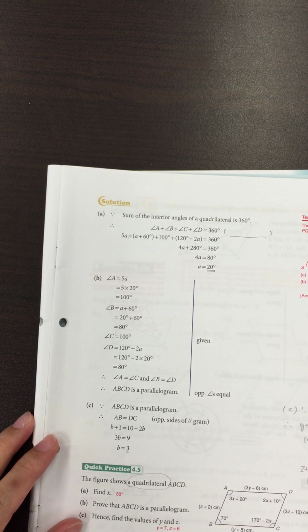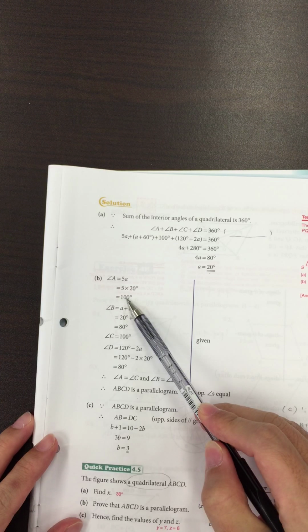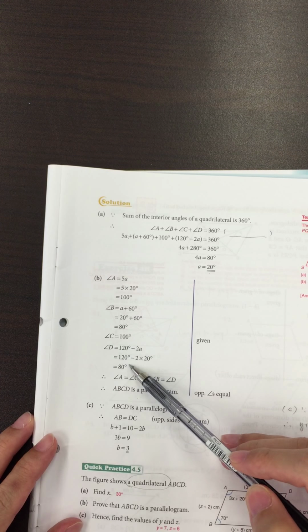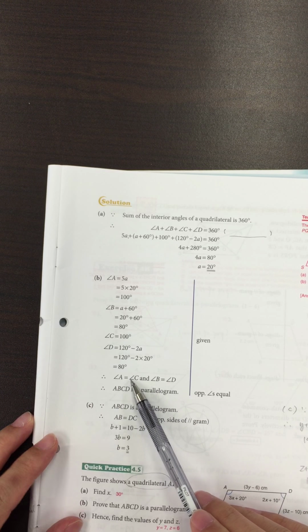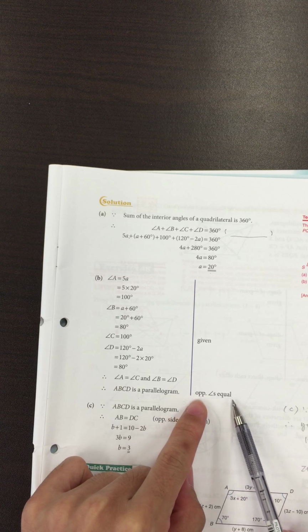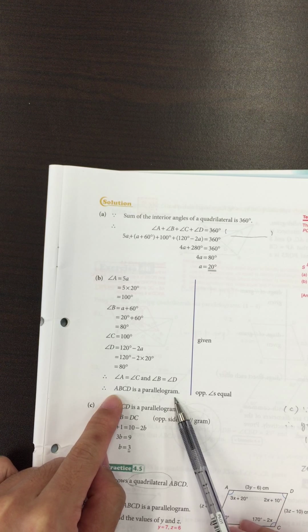So you can take a look at the solution, find out A is 100 and C is 100 as well. B and D, they are both 80. So you can conclude, because A and C, they're the same, B and D, they're the same, according to this reason, ABCD is a parallelogram.